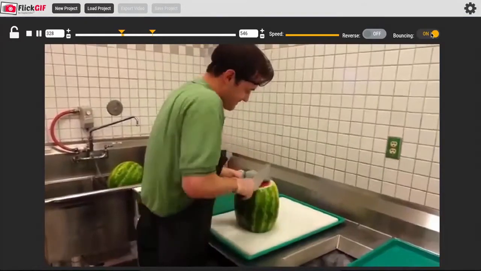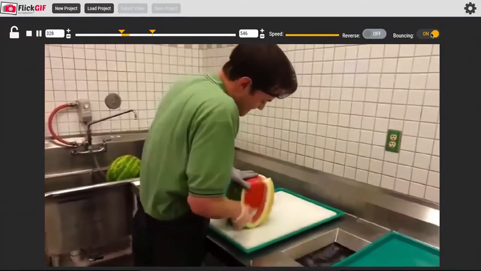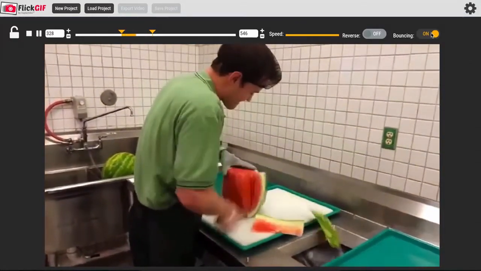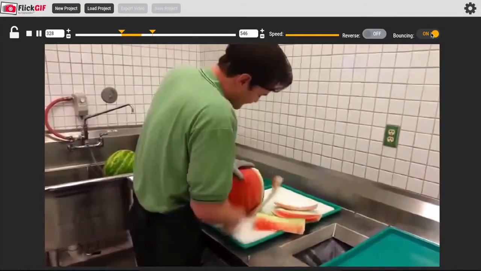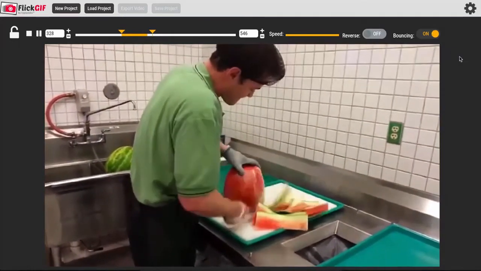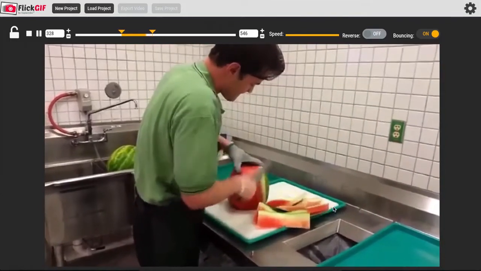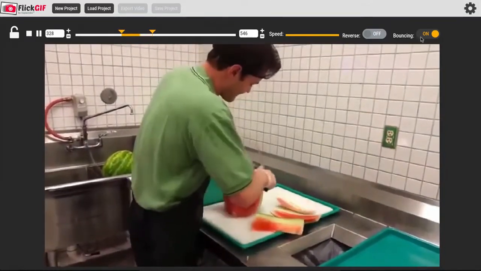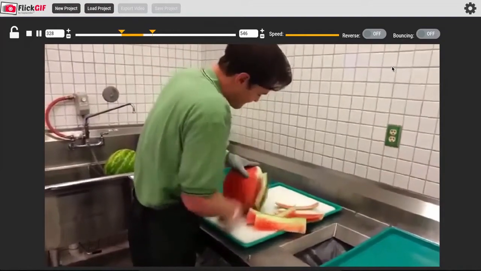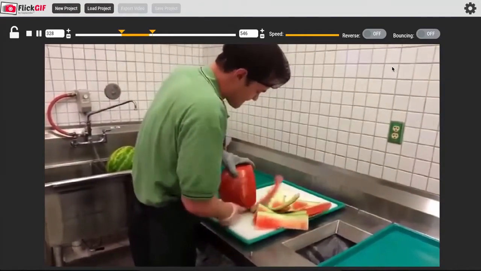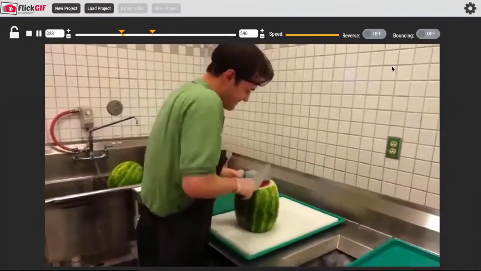Or I can bounce it, and what that means is once my GIF is finished playing, it will then from the end reverse and play back to the beginning, as you're about to see here in just one moment. So it's over, and then it reverses and comes back to the beginning. If I turn that off, then the GIF will just loop. Once it finishes, it'll just loop from the beginning, as you can see there.